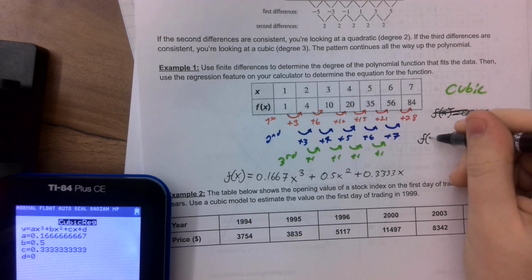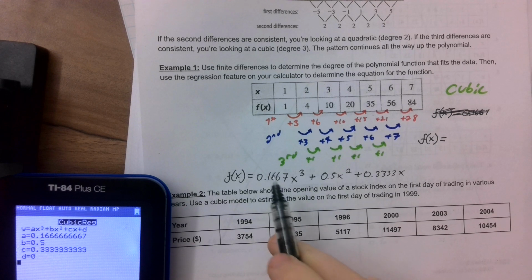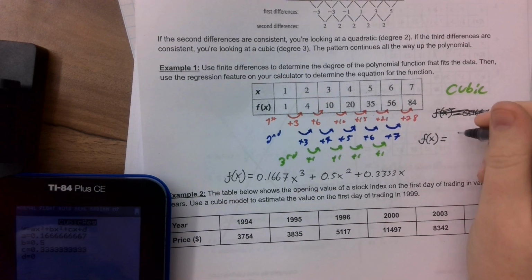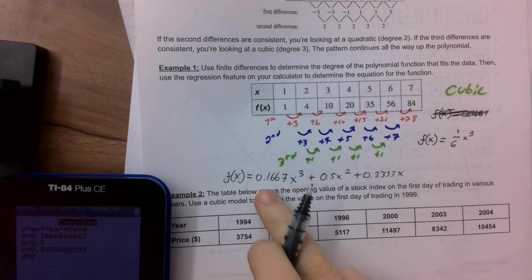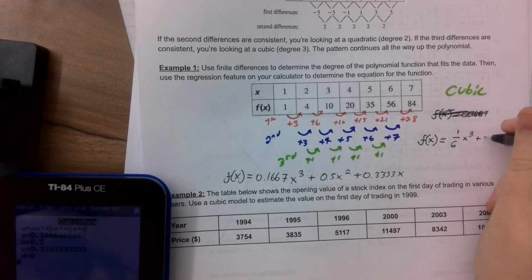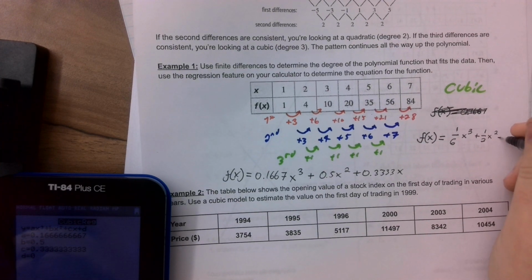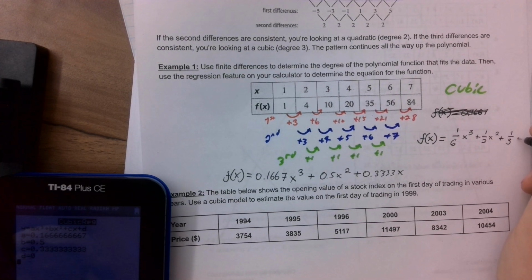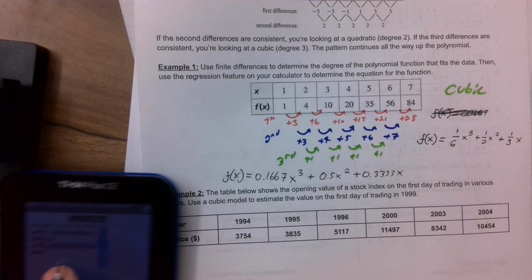Those keen-eyed mathematicians may notice that these are actually perfect fractions, just in decimal form. How do we know? Well, for starters, 0.16667 x cubed is 1/6 x cubed. It takes 6 of these to make 1. 0.5 we should all know. 0.5 is just 1/2, so it's 1/2 x squared. And 0.333 we should all know. 0.333333 is 1/3 x. So this is your final equation.